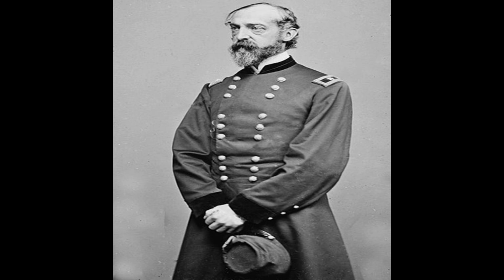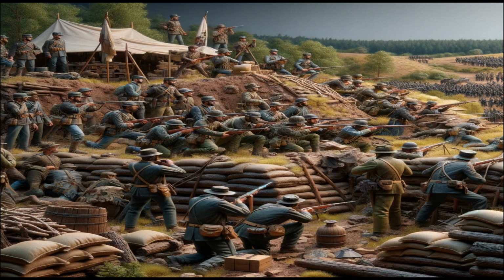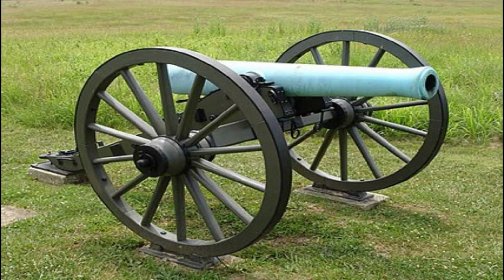Thus, as the two armies converged on the small town of Gettysburg in early July, they were not merely engaging in another battle, but were instead contesting the future direction of the United States. The clash at Gettysburg would emerge from a confluence of strategic imperatives, military tactics, and the deeply entrenched divisions that had led the nation into civil war.